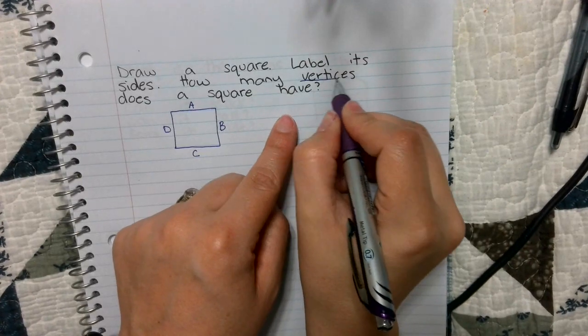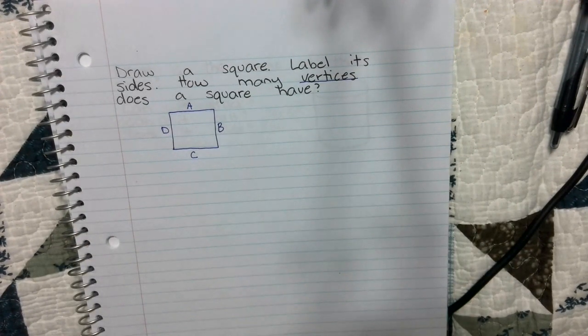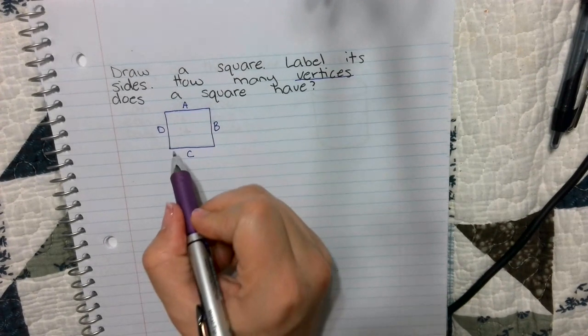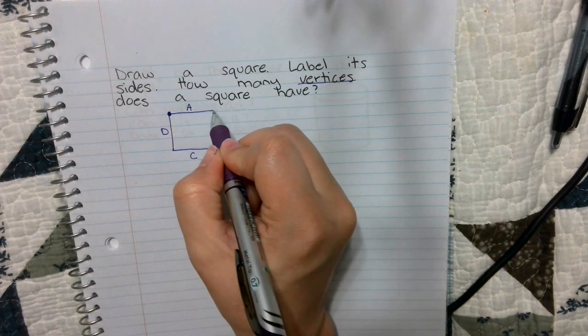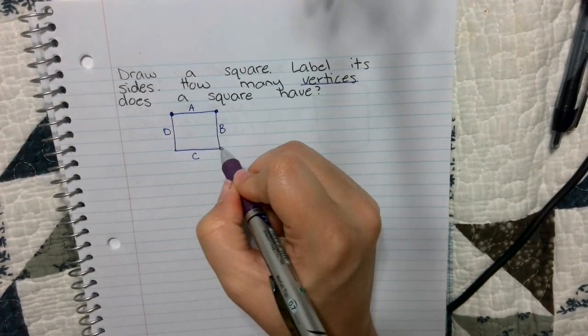That wasn't too bad. How many vertices does a square have? And this is that big word that we've already talked about a couple times in math on these videos. But vertices means corners. It's just a fancy way of saying corners. So how many corners does the square have? Let's put circles, or little dots, in all of our vertices.